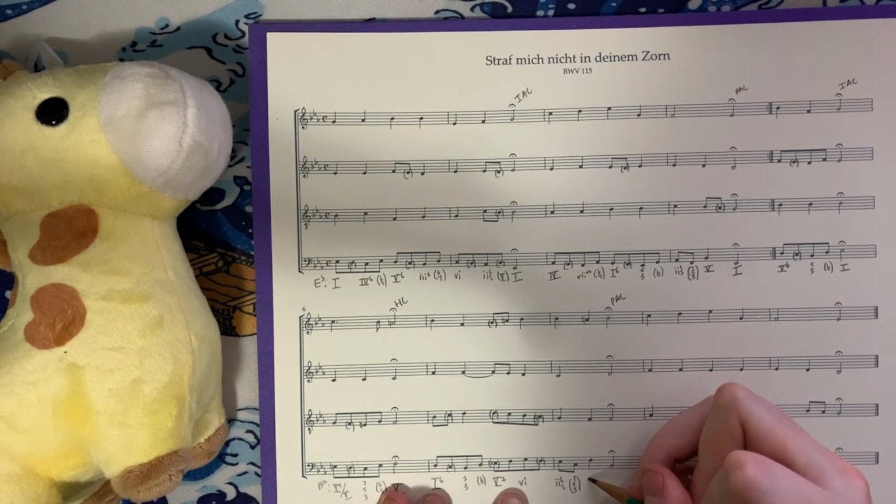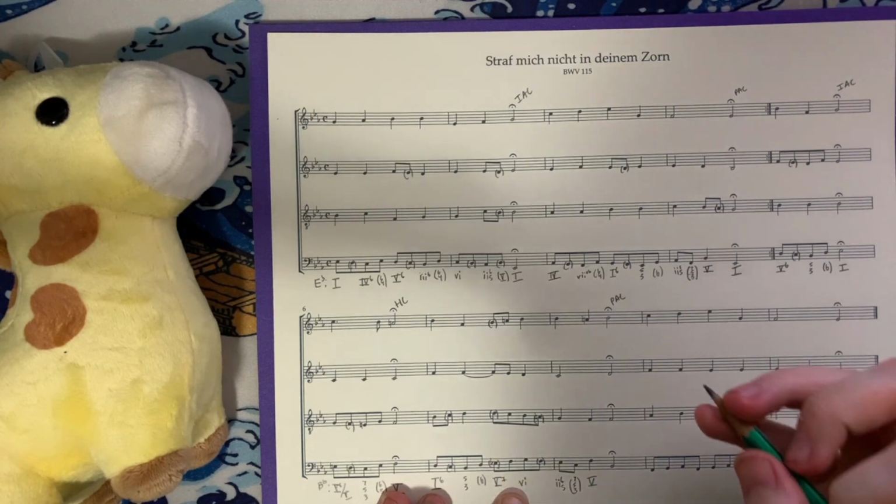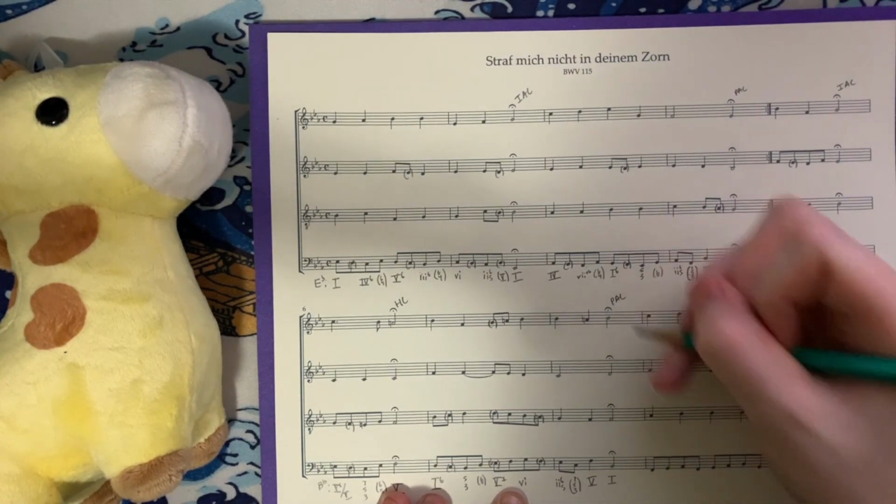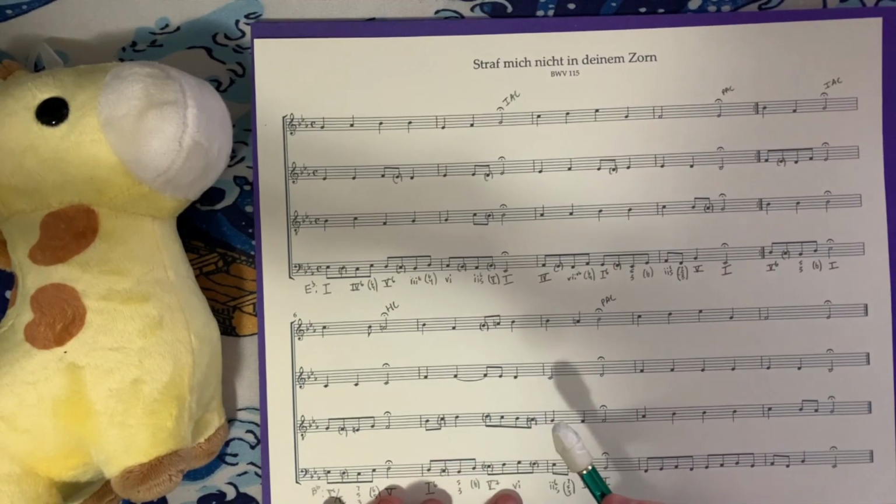And then we get a 5 chord on this beat right here, and we will cadence, perfect authentic cadence on B flat, like I wrote up here already to justify the half cadence going on here.